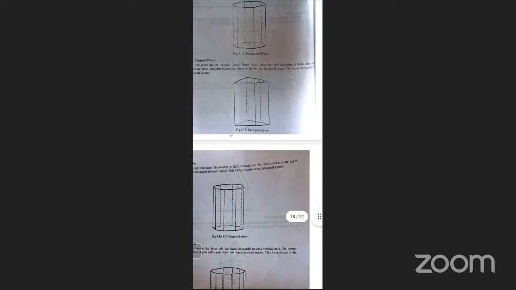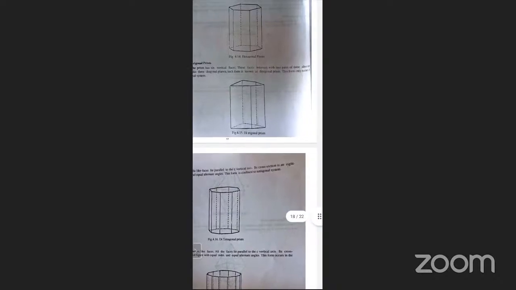And these faces, which are intersecting in 2 pairs, 3 alternate edges, making 3 diagonal planes. Such a form is known as a trigonal prism. This form only occurs in the trigonal system.